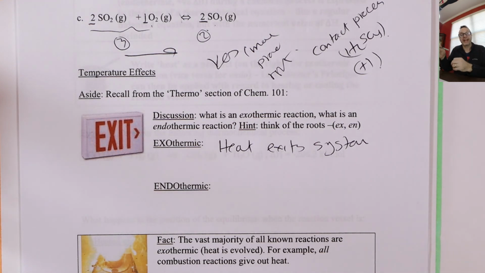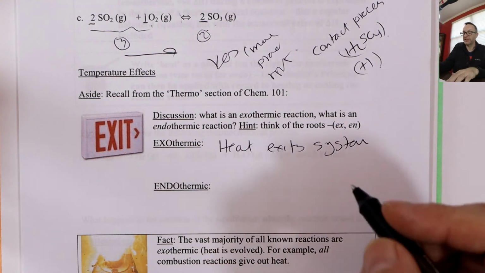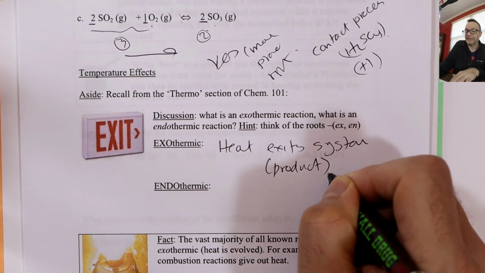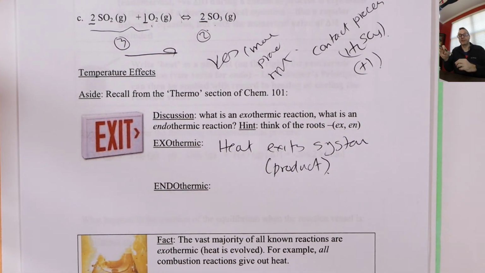The product of the reaction was, yes, some new chemicals, but also a bunch of heat. That's why you burn charcoal on your grill: not to make carbon dioxide, but to make heat. So for an exothermic reaction, heat's a product. And we can treat heat as a product, just like we think about gases on both sides. Which way would it go to make or lose heat if heat's on the right? We'll see that in a moment.